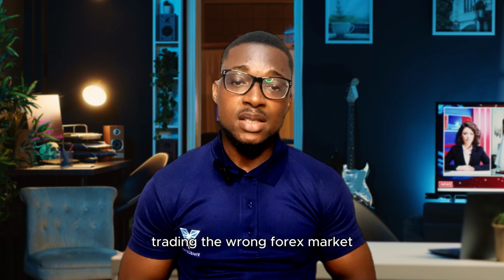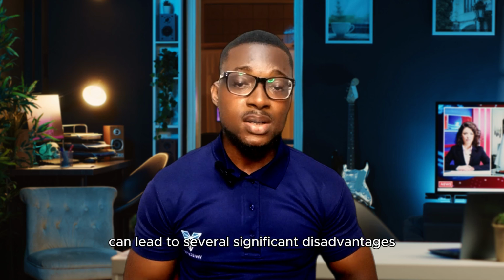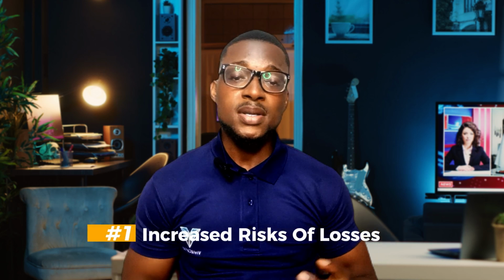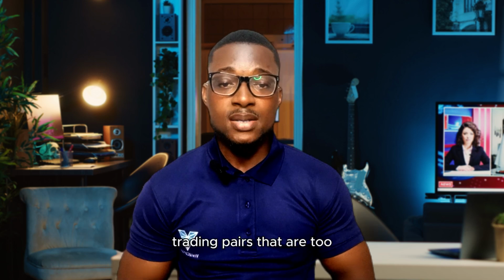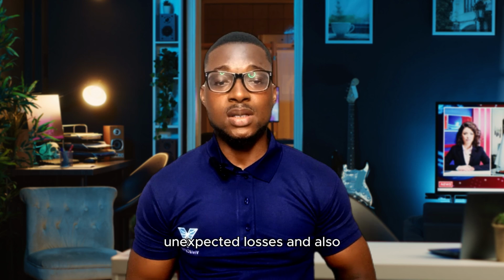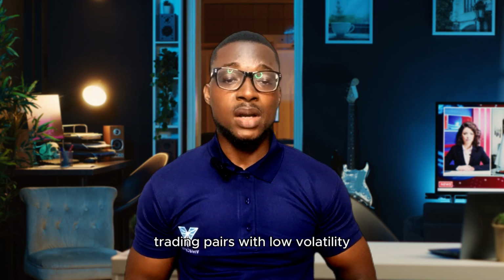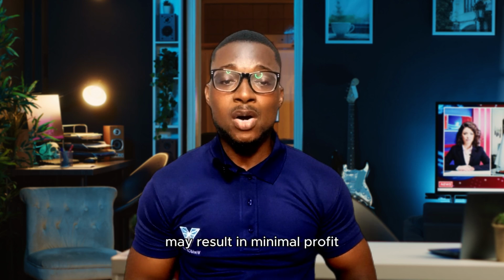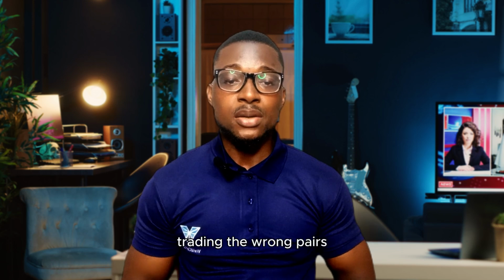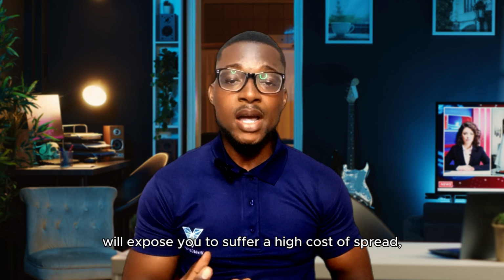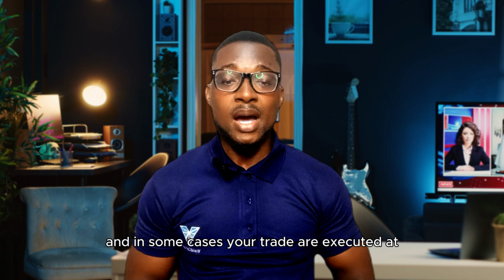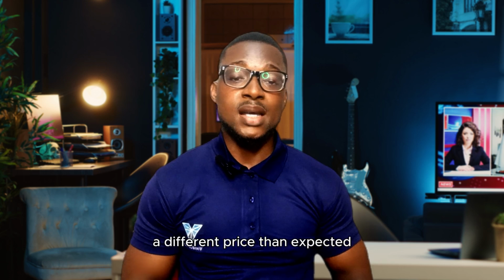Trading the wrong forex market instrument or currency pair can lead to several significant disadvantages, including the following. 1. Increased risk of losses. Trading pairs that are too volatile for your risk tolerance can lead to large unexpected losses. And also trading pairs with low volatility may result in minimal profit potential. 2. Higher trading costs. Trading the wrong pairs will expose you to high costs of spread, commission, or slippages. And in some cases, your trades are executed at a different price than expected.